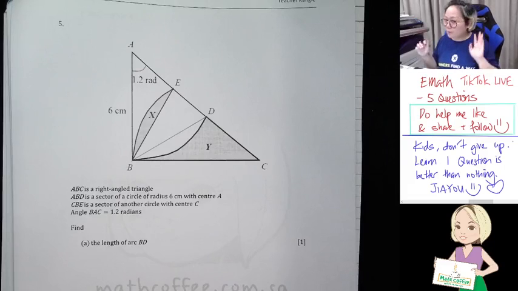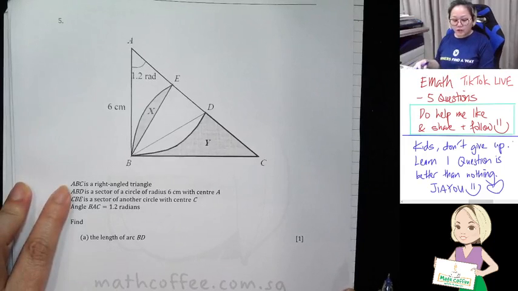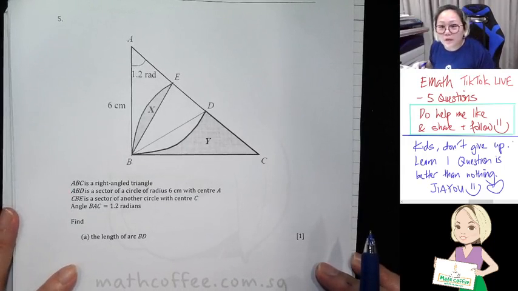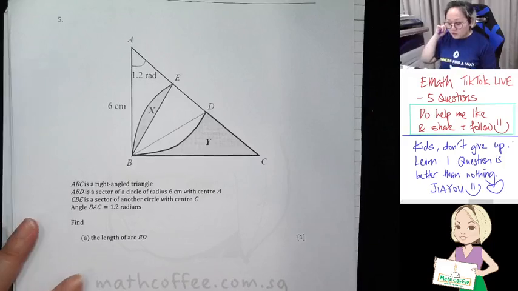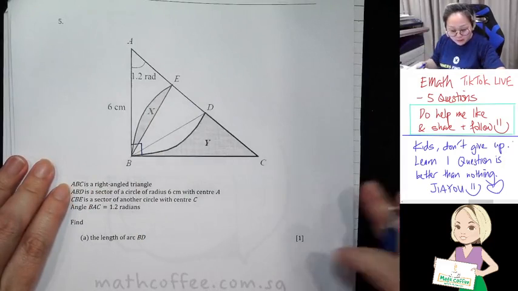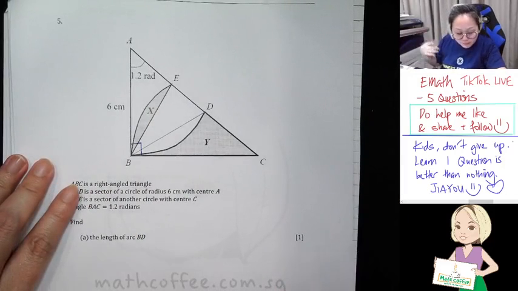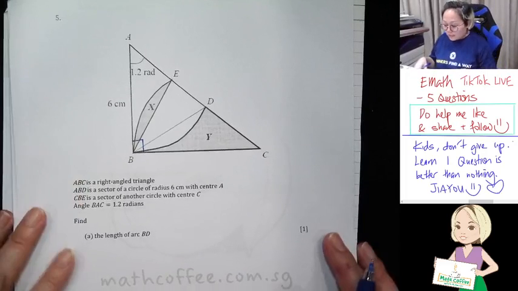Yeah, this is, as promised, arc length and sector area. I haven't done any arc length and sector area questions. See here, read the question and transfer to the diagram. Good luck, this question is very difficult. So ABC is a right angle, so I know this is 90 degrees. Mark the 90 degrees. Yes, arc length and sector area. Okay, so next, move on.